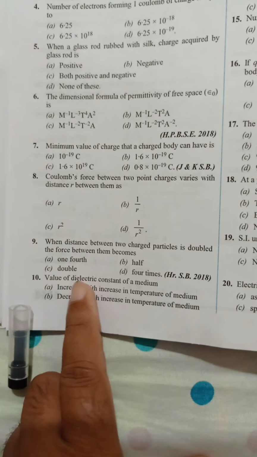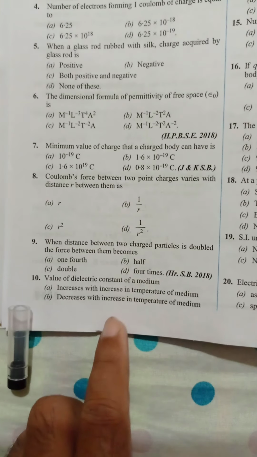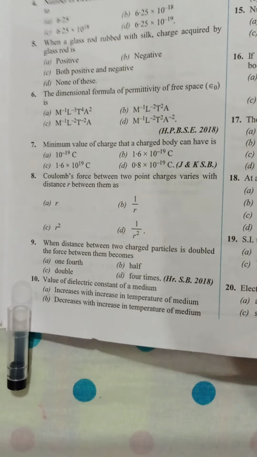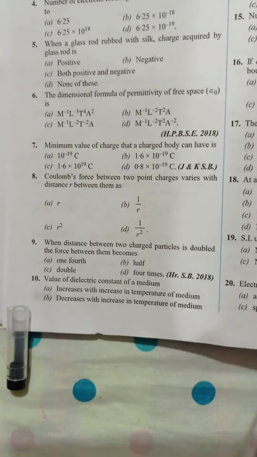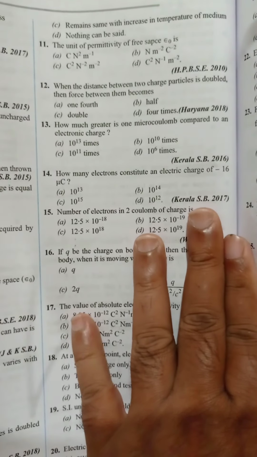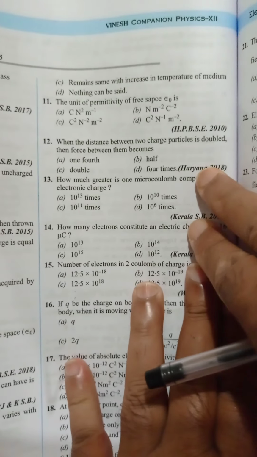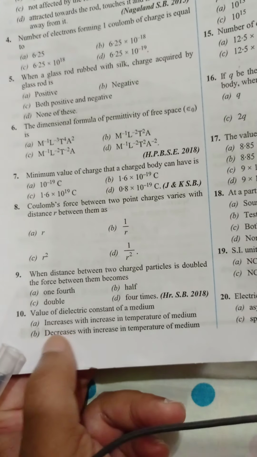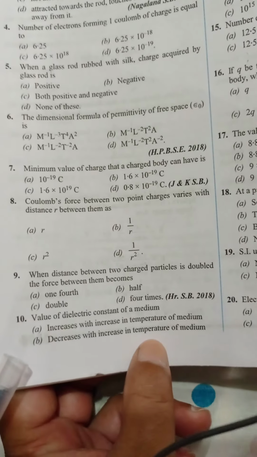Question number 10. The value of dielectric constant of a medium decreases with rise in temperature. When the temperature increases, the value of dielectric constant decreases. So the correct choice is choice B, decreases with increase in temperature.